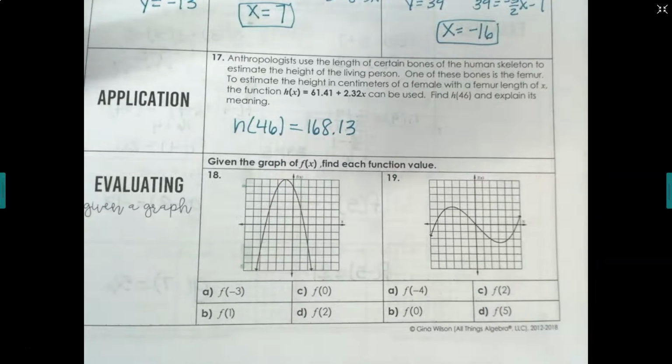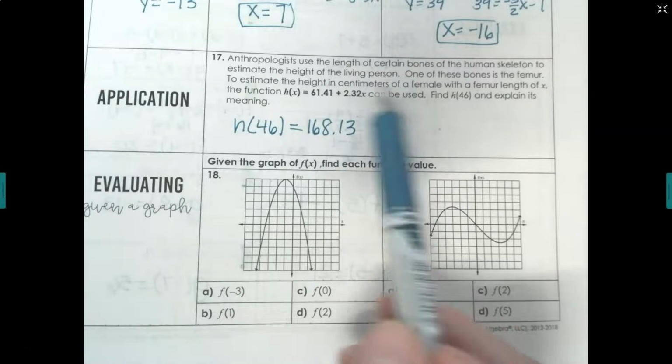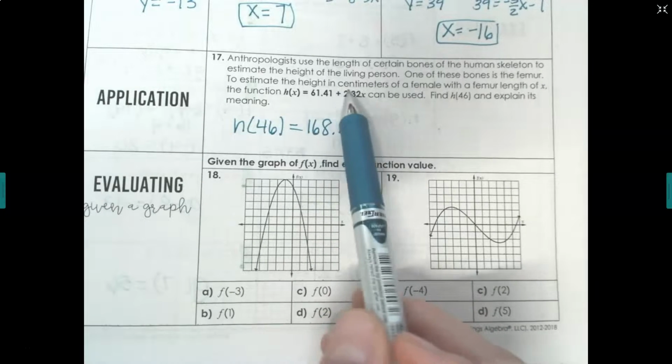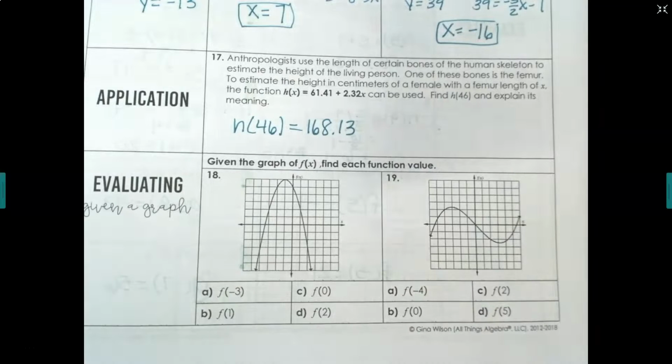Okay, but what does that mean? Remember, we were talking about height in centimeters of a female with a femur length of a particular length.